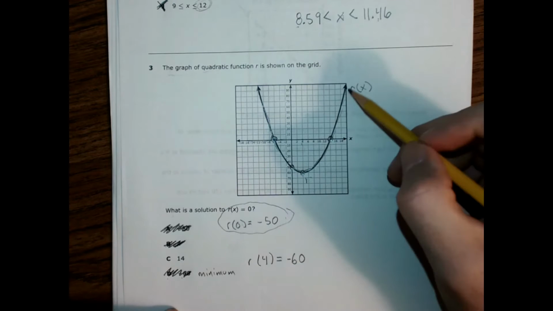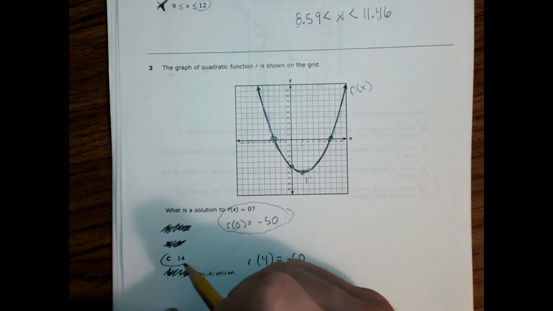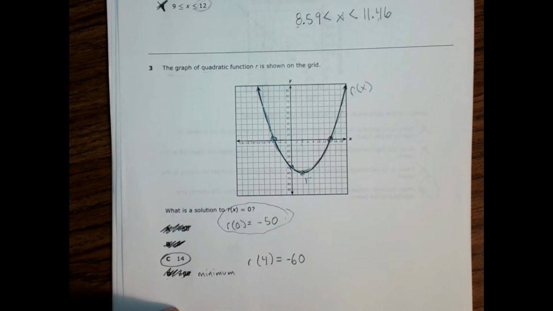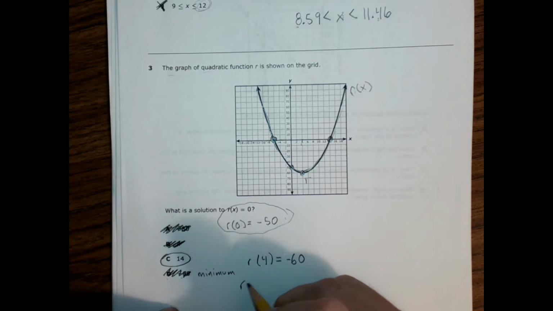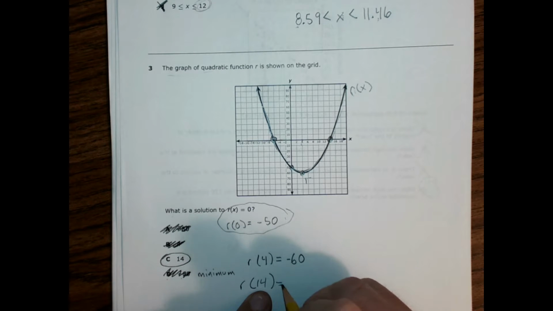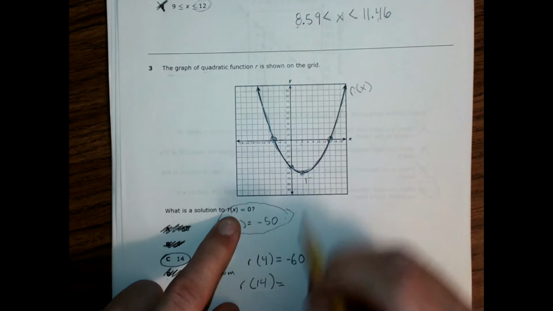And then here, where the function touches the x-axis, that's where r of x is equal to 0. So C is our correct answer. And what that means is if you were to do r of 14, if you input 14, you're going to output 0.